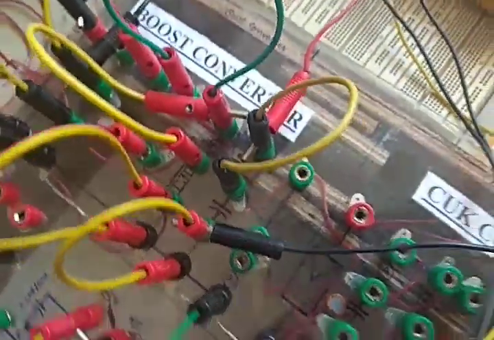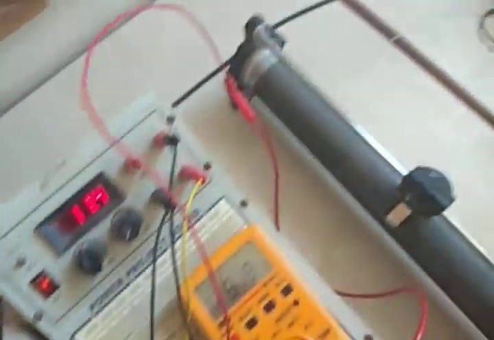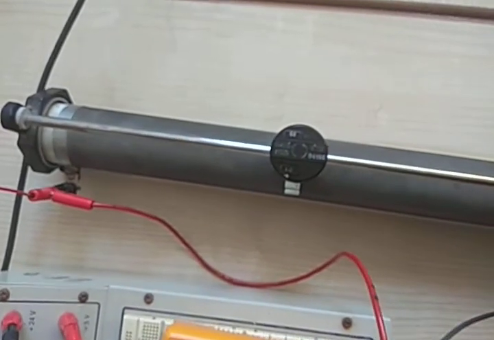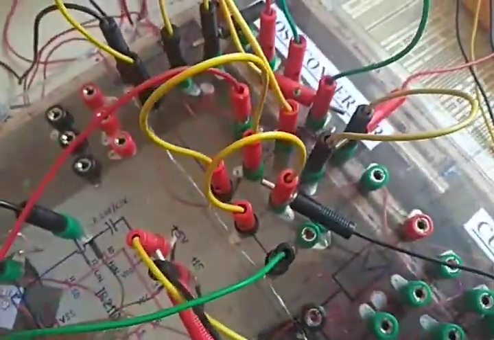The rheostat as a load is connected through this wire, a resistive load, connected again to the ground.